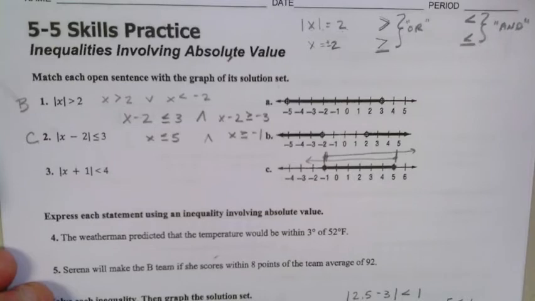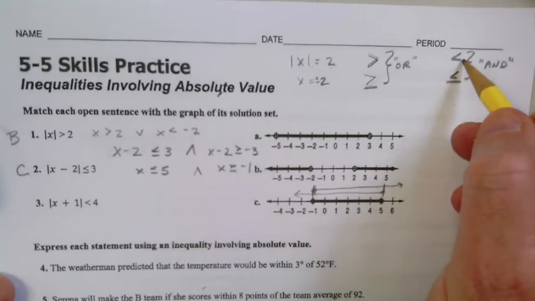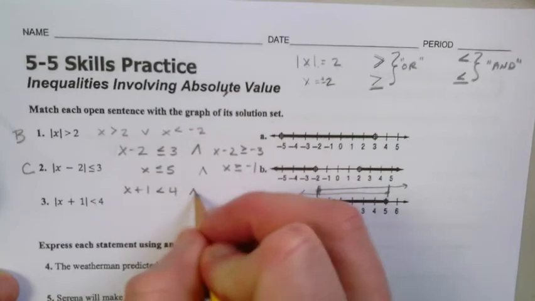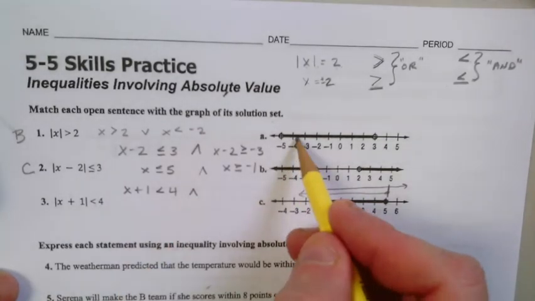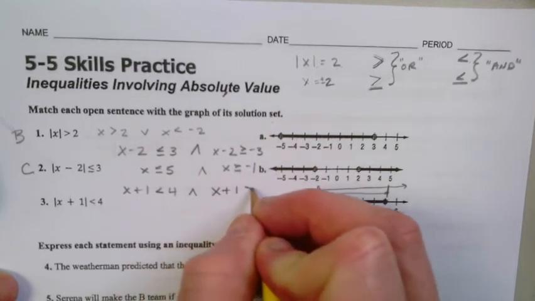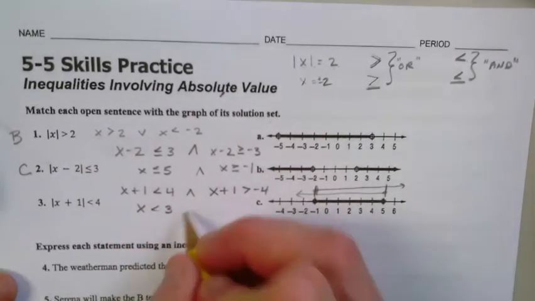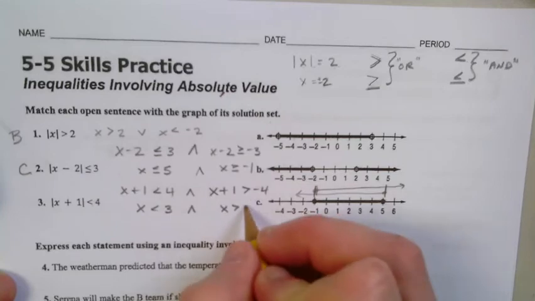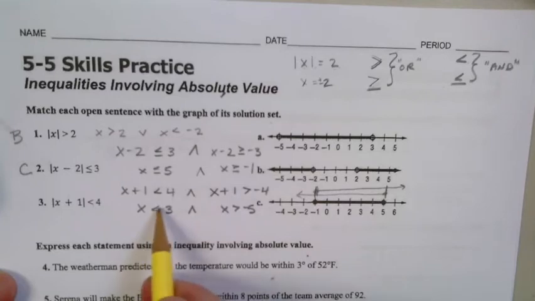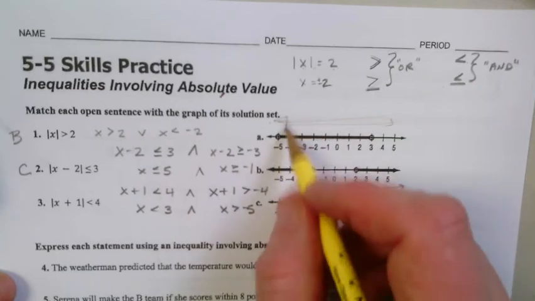Okay. As we look at number 3, I'm going to do the exact same thing. Remember, less than, again, is an and. So I'm going to do x plus 1 is less than 4. And, now obviously process of elimination tells me this is A, but and x plus 1 is greater than negative 4. Okay. If I subtract 1 from both of those, I know that x is going to be greater than -5 and less than 3. We have that there. Again, the overlap would look something like that, just from here to here.